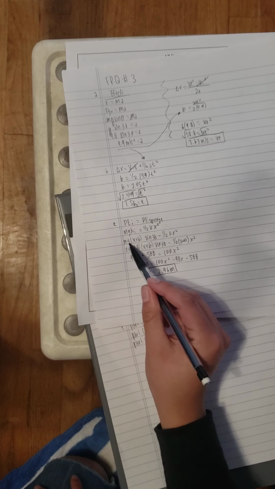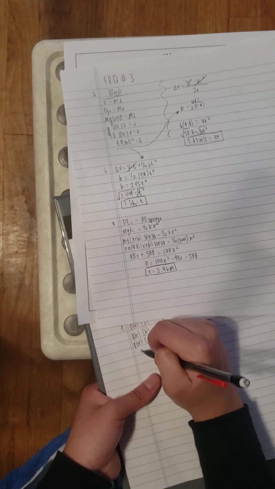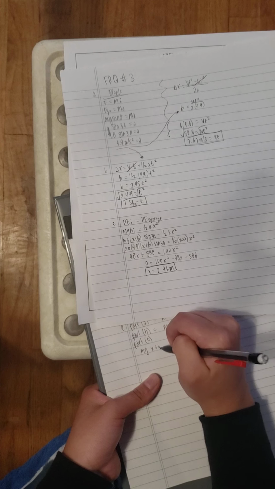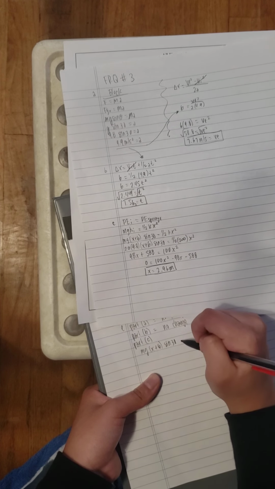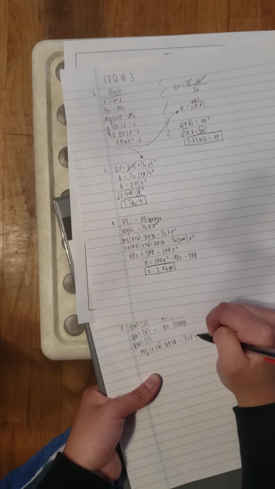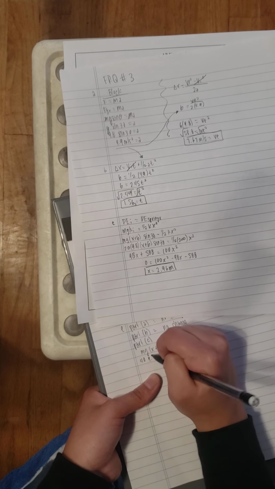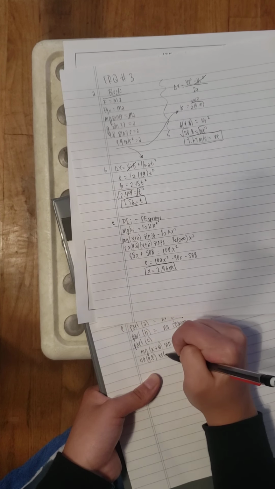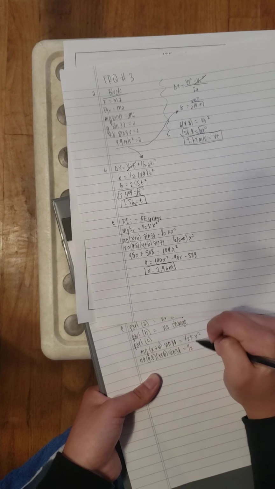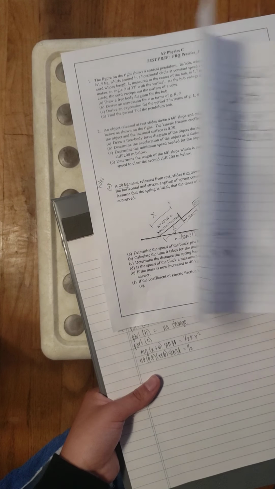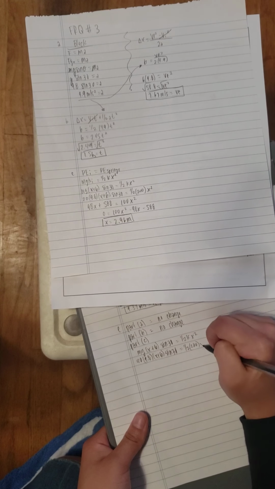Okay, so we're going to start from this line right here. So it'd be mgx plus 6 sine 30 equals 1/2 kx squared. Now our mass is 40, and then 9.8 x plus 6 sine 30 equals 1/2, and our k was 200, squared.